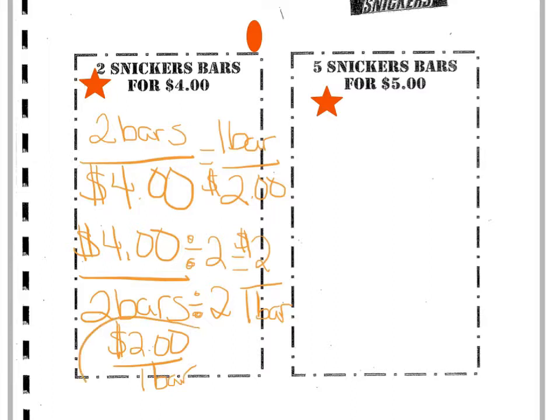Okay, now we want to find out if this other deal is better. So this is our unit rate. I'm going to circle that. Now let's go over here, and we've got 5 Snickers bars for $5. So we want to compare this the same way we did before. I'm going to use the way that I did on the bottom, because that's a better way to get a unit rate, to have dollars to bars, because then we can get a denominator of 1 more easily.